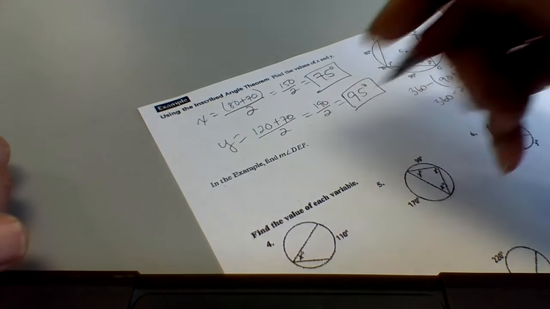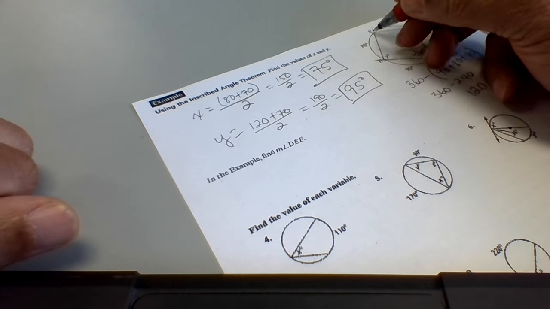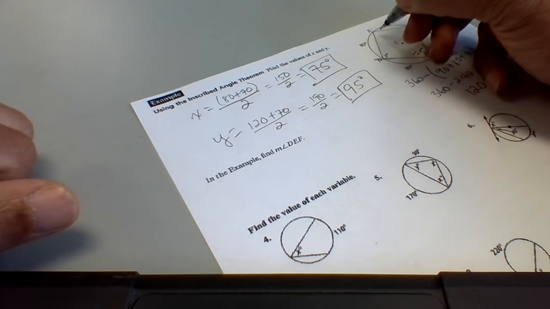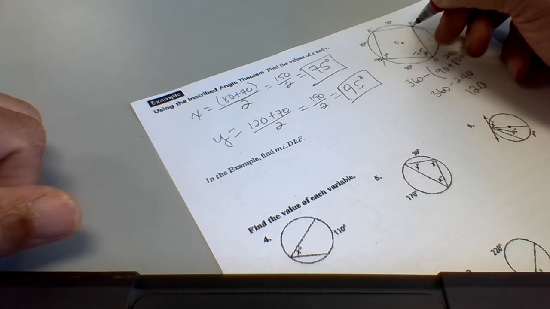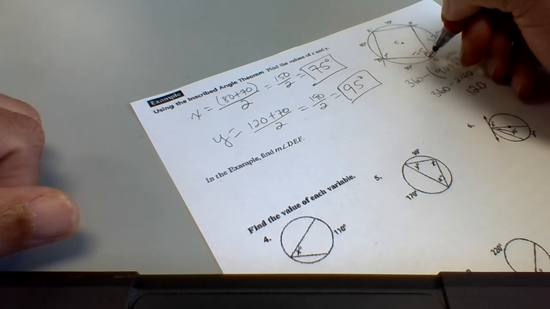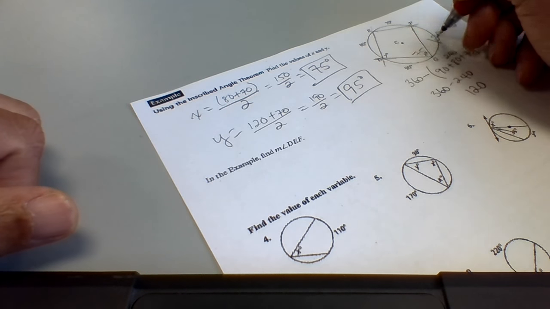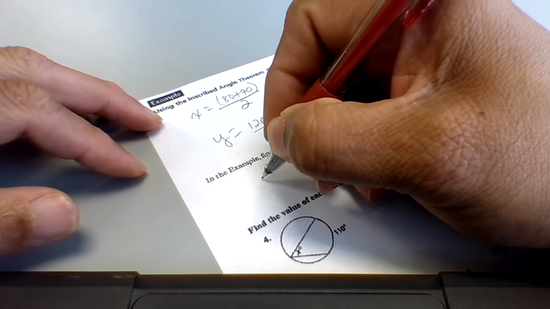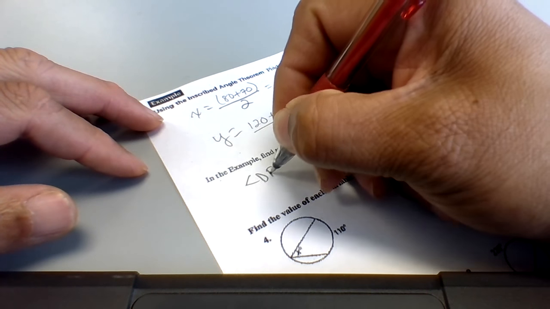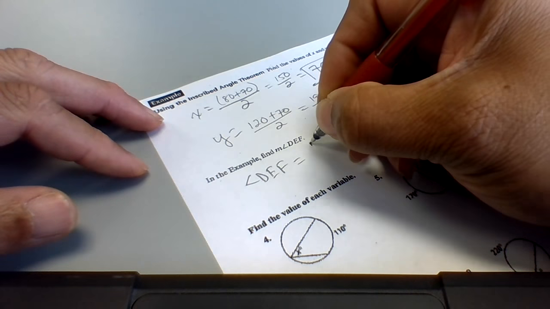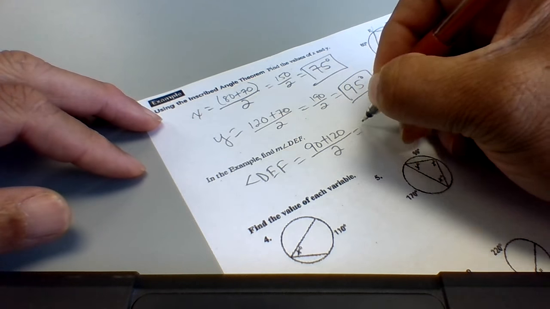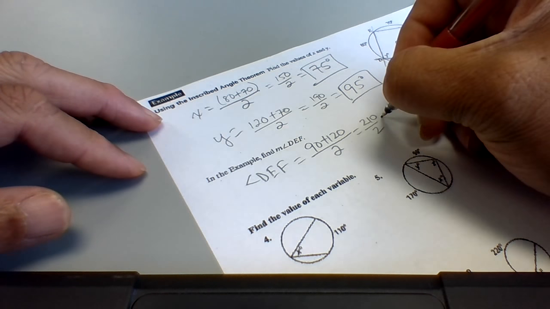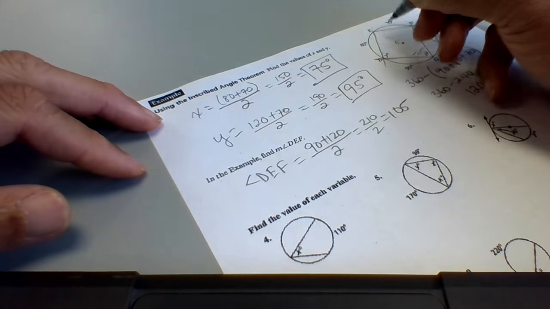All right, next, DEF. So this angle here. So again, this is coming out over here and coming out over here. So this arc, so 90 plus 120. So angle DEF is going to equal 90 plus 120 divided by 2. So that's going to give me 210 divided by 2, which equals 105.